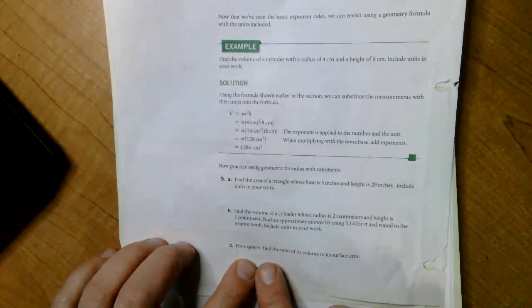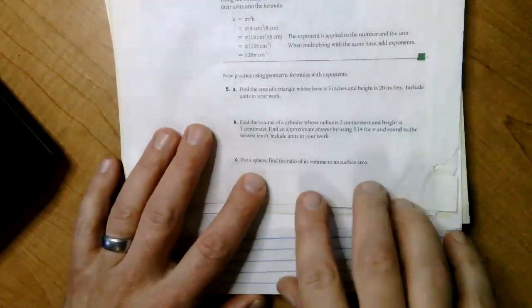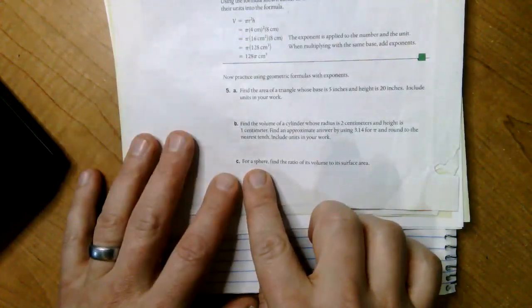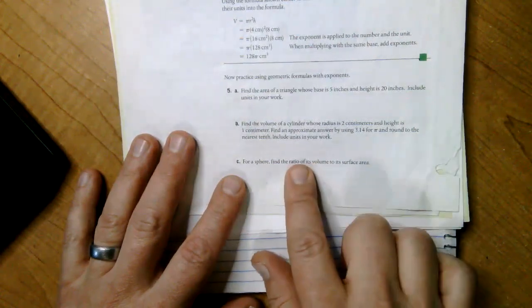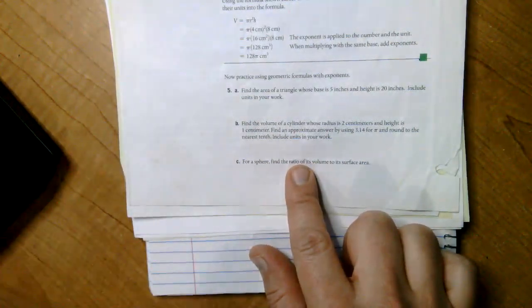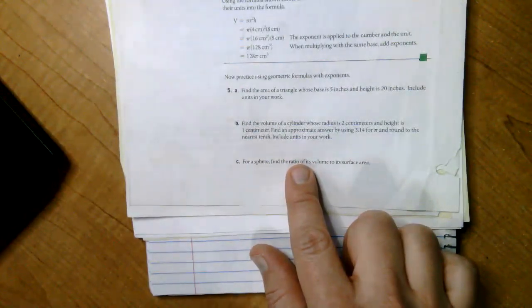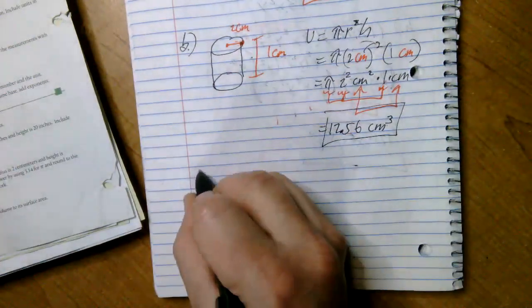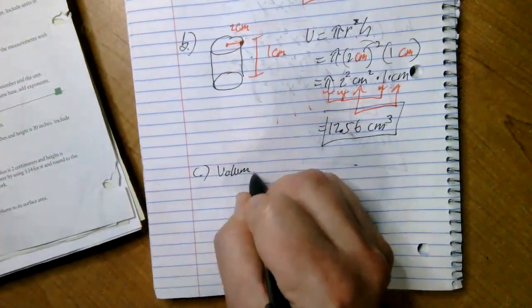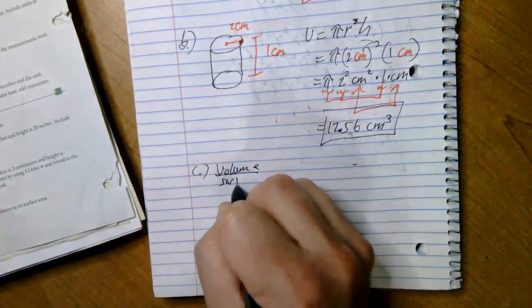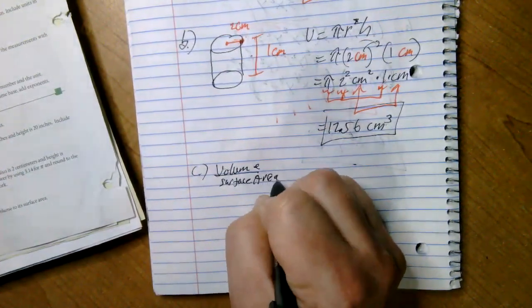For C, for a sphere, I want to find the ratio of its volume to its surface area. Okay, so there's kind of a lot going on here, but it's okay. So first of all, we're talking about a sphere, which is what it looks like there. But find the ratio. So stop. Ratio, same as it was before. It means a comparison, it means a division. We're taking something and divided by something else, right? But I want to compare the volume to its surface area. So think ratio, division, fraction. What am I dividing? The volume to its surface area, right? So trying to find the ratio of the volume compared to surface area.